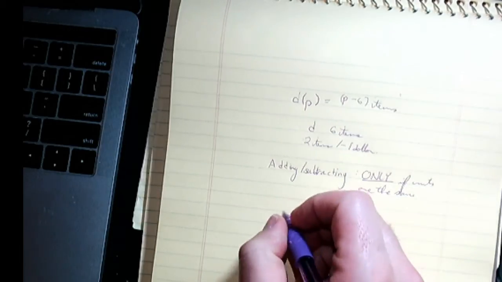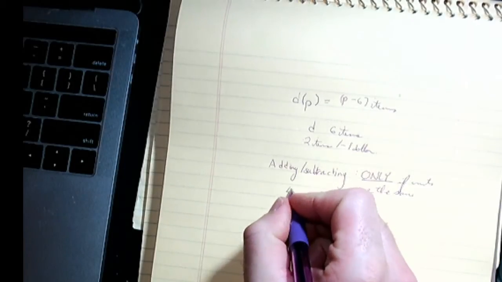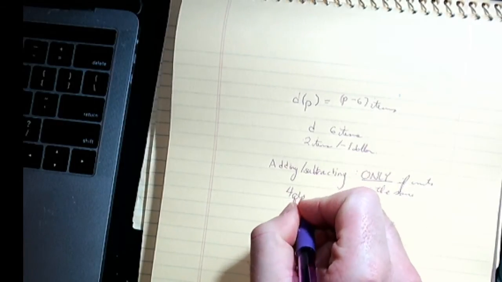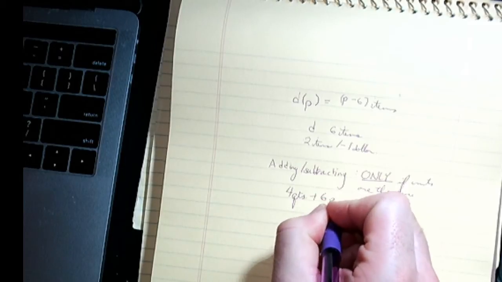So, for example, if I say I have 4 quarts plus 6 pints, I can't just add that to get 10 because that's not 10 of anything specific. What can I do? Well, it's 2 pints to the quart. So I can convert units. I'll talk about that in just a second. So let's hang on to this, and we'll come back to it in just a second.